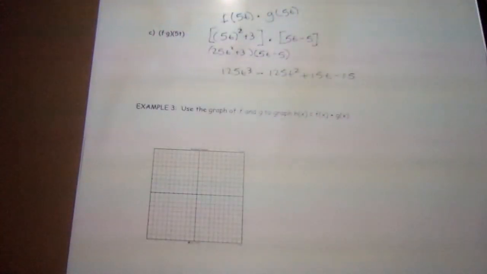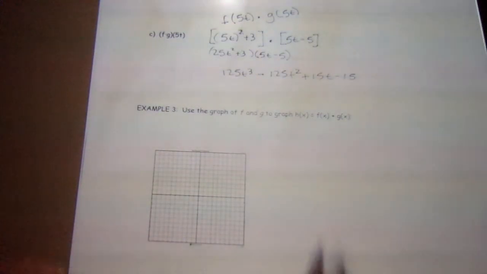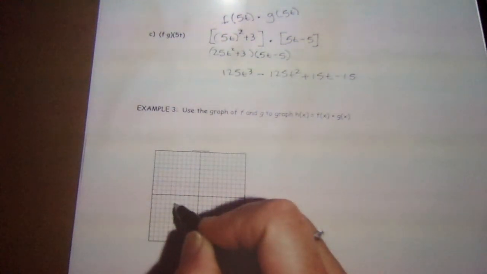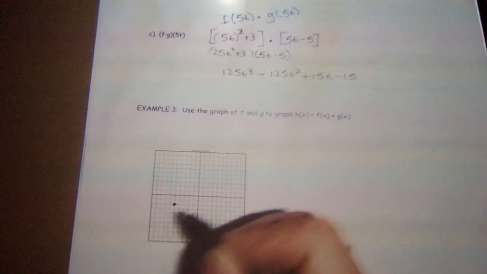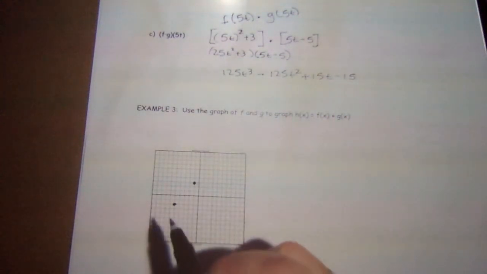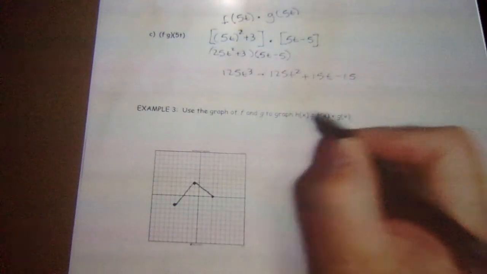Okay, use the graph of f and g to graph h of x, which equals f of x plus g. Well, you don't have the graph of f of x and g of x, so let's get it on here. First one is at negative 5, negative 2. And then negative 1, 3. And 3, 0. That's going to be f.